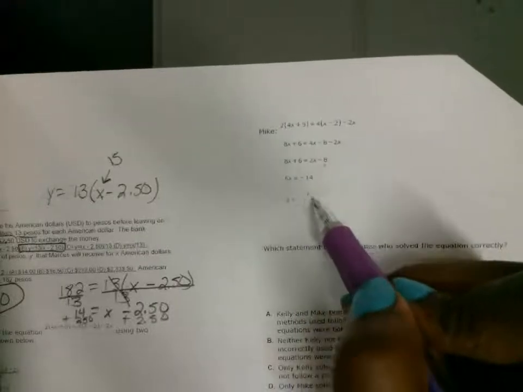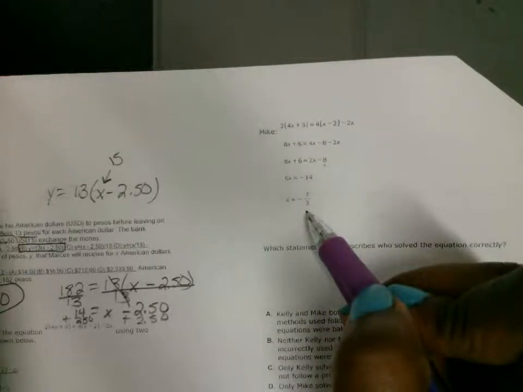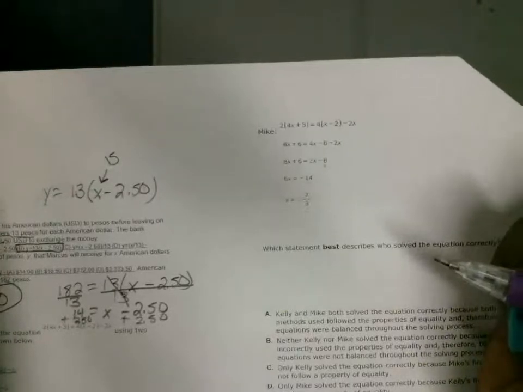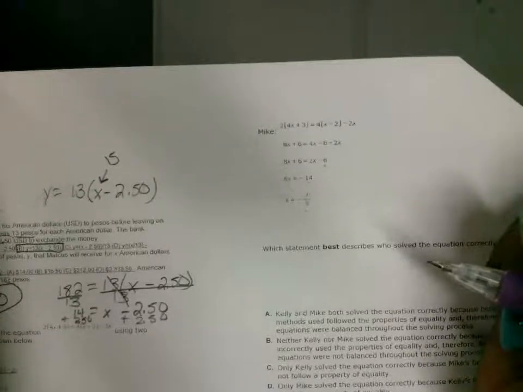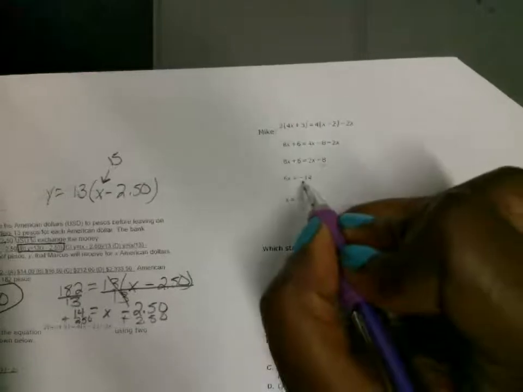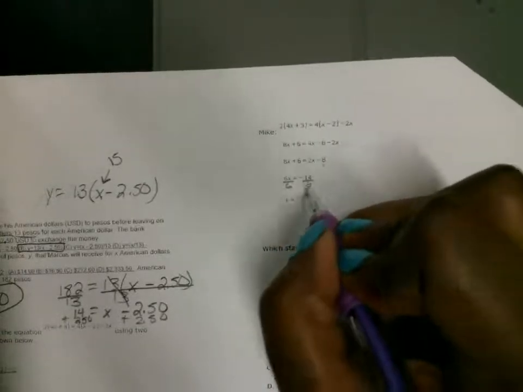And then he divided both sides by 6, and he reduced the fraction, which gives you a negative 7 over 3.